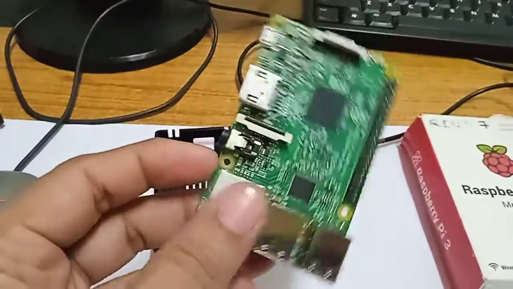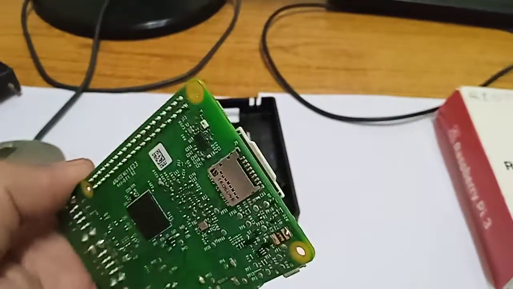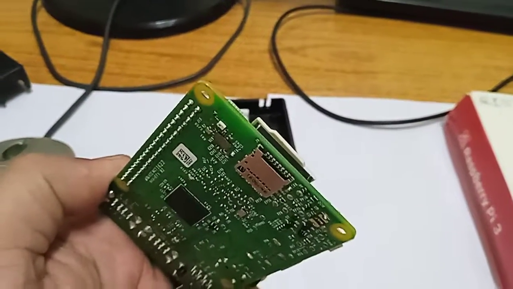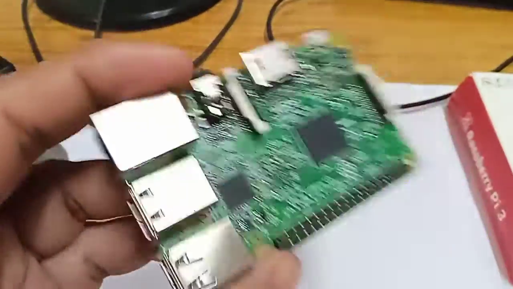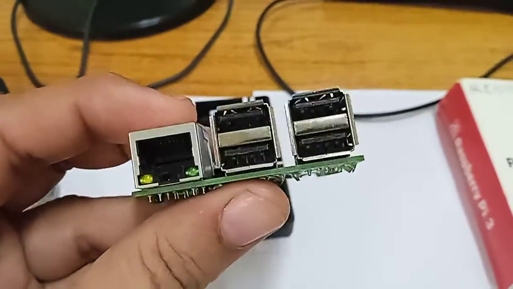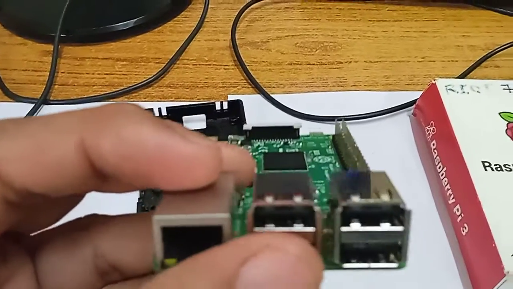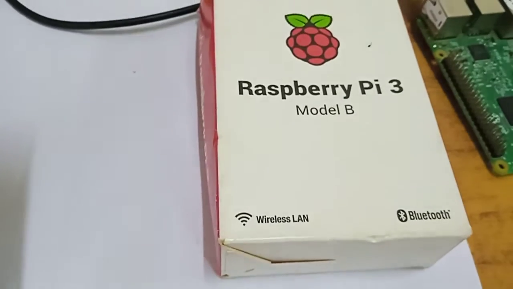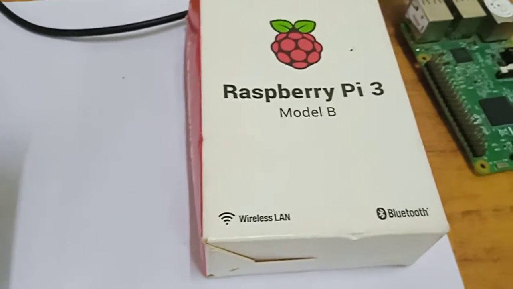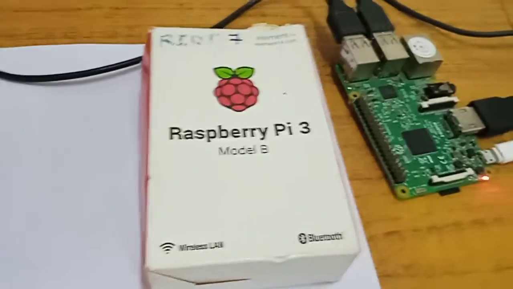From the top it looks like this, and on the back side you just see this is the slot for the memory card, which we are going to insert here to load the operating system on this Raspberry Pi board. Here you can see these are the USB ports. 4 USB ports are given, 1 Ethernet port is given. Okay, and here you can just see it's a box of this. It is already written here: wireless LAN is enabled as well as Bluetooth is enabled on this. So here is the model, Raspberry Pi 3 Model B.